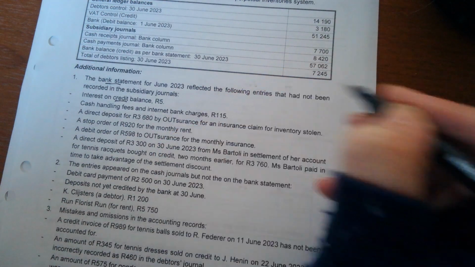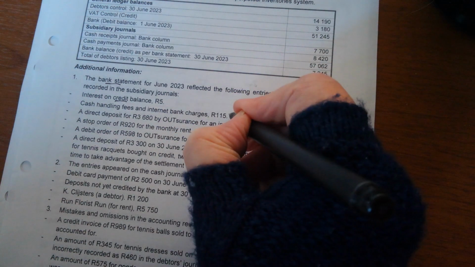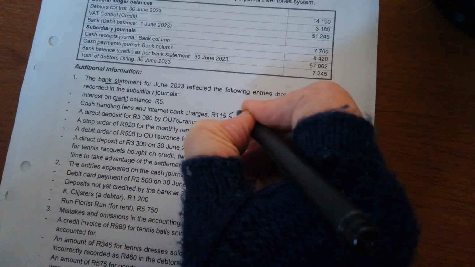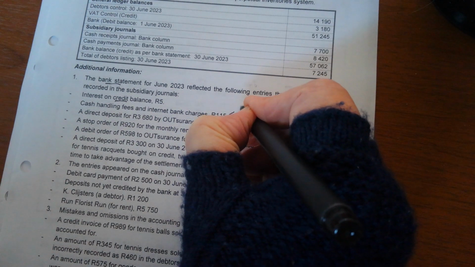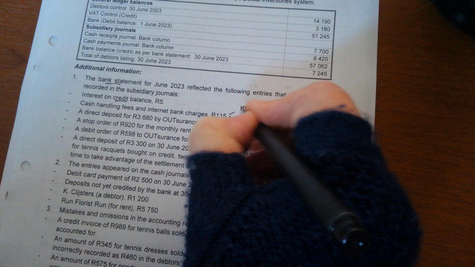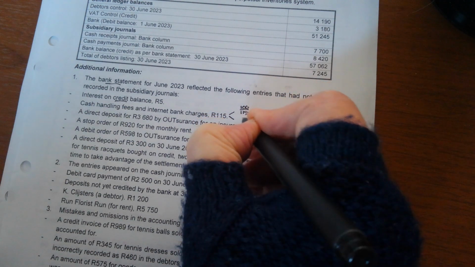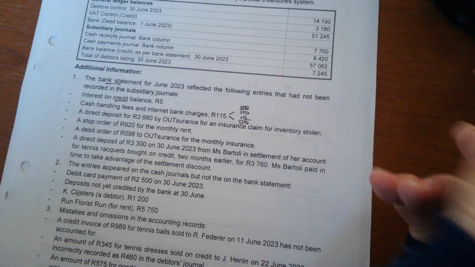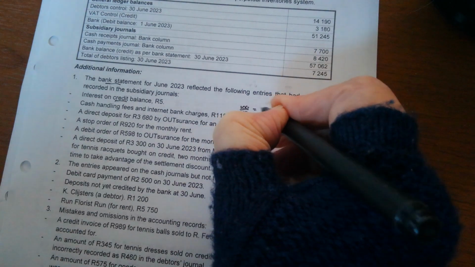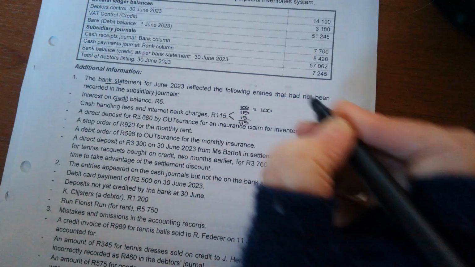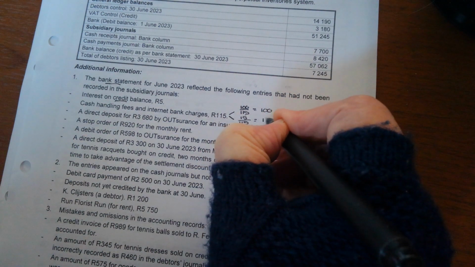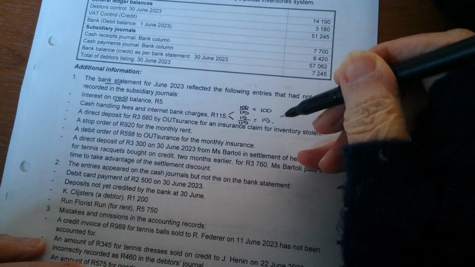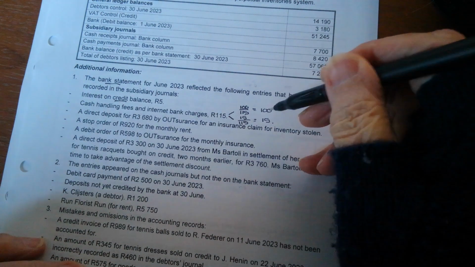Bank charges is the expense that we pay. So it means that we have to split that expense and say how much of this 115 will go to the bank charges account and how much will go to the VAT account. So 100 rand is the expense for the business and 15 rand will be VAT that we can claim back from SARS.